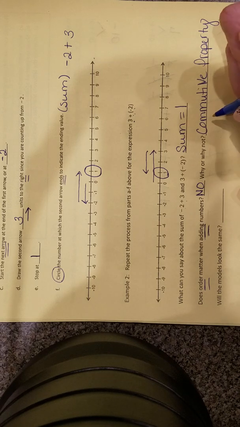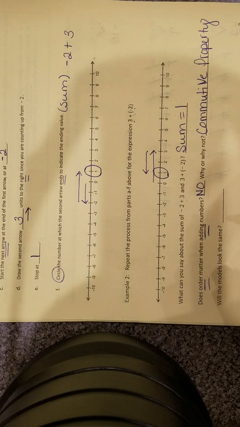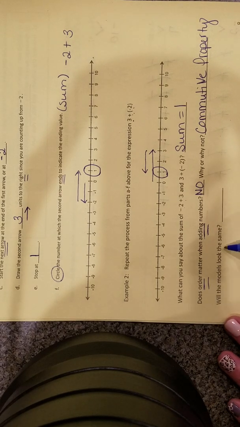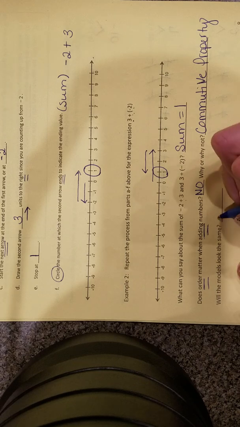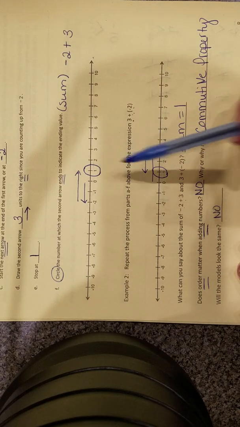And the commutative property says that if you are adding or multiplying, it doesn't matter what you do first, you'll get the same answer. So will the models look the same? The models, no. Our models didn't look exactly the same. This one started on the left, and this one started on the right.